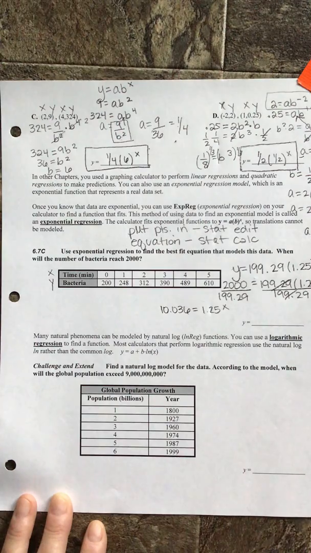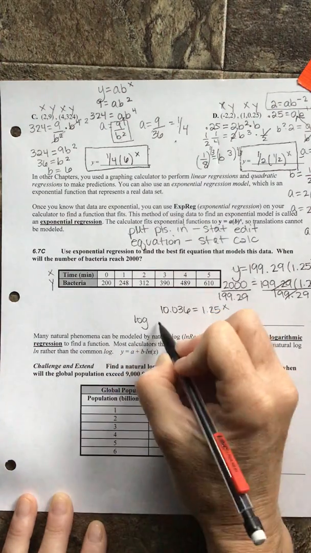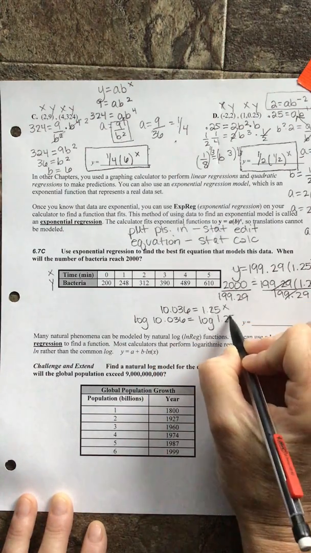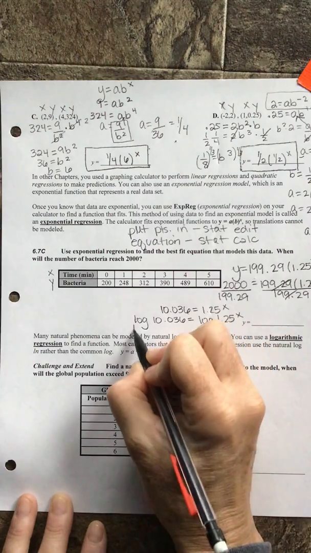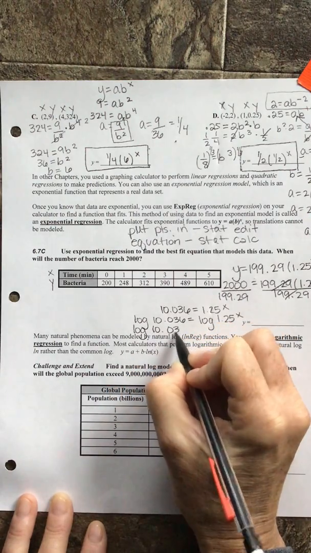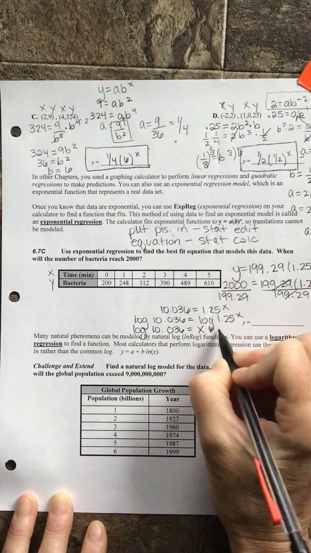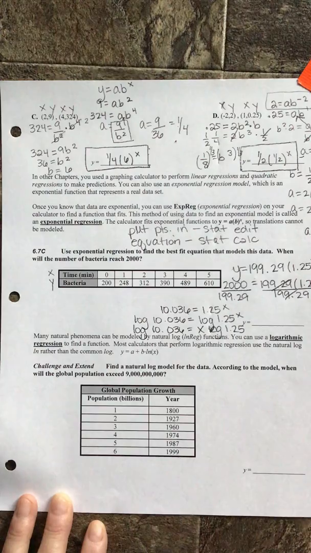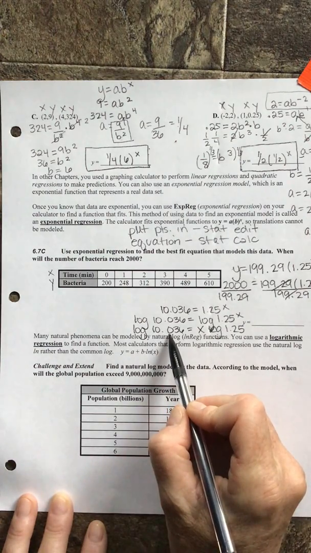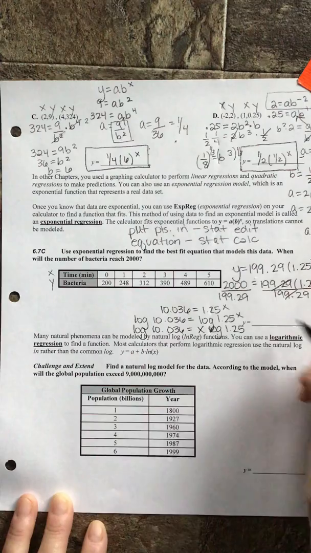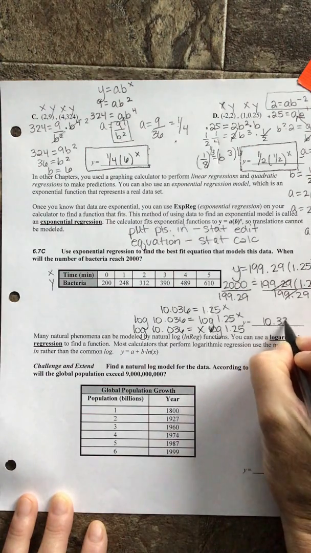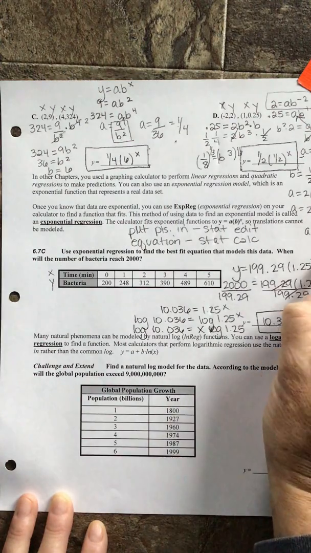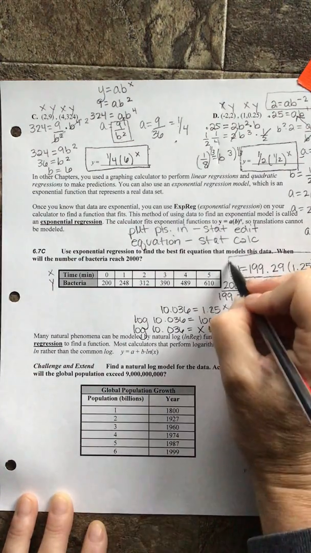And then there are multiple ways of doing this. The way I chose to do it is I chose to log both sides. When you log both sides, you can use your logarithmic properties by bringing the x out front. And then to solve for x, you can just divide log of 10.036 and divide it by log of 1.25. And when you do that, you get 10.33 minutes. And that is how you get your answer to the question after you've used your calculator to get your regression line.